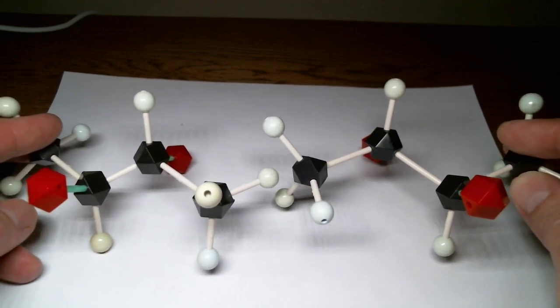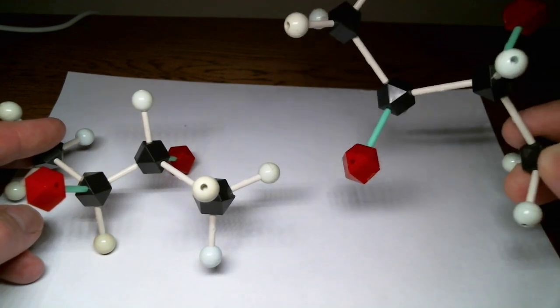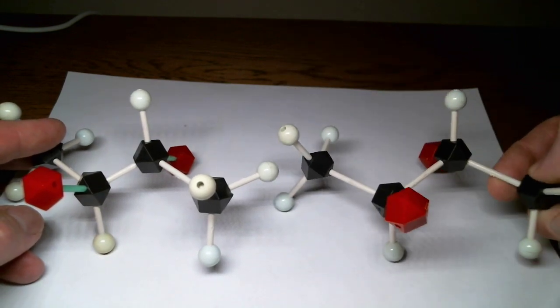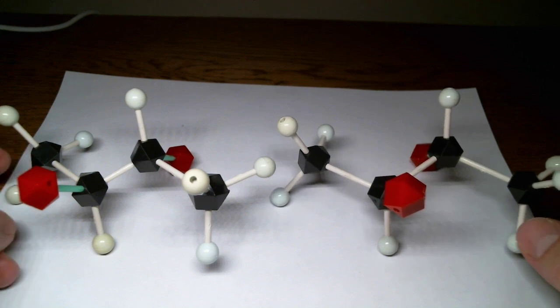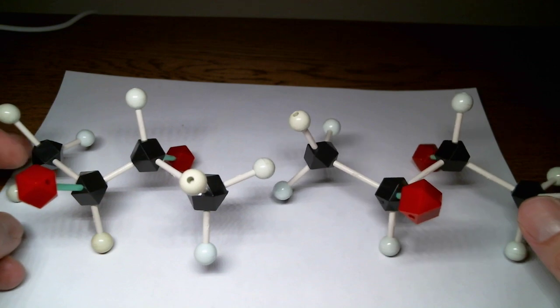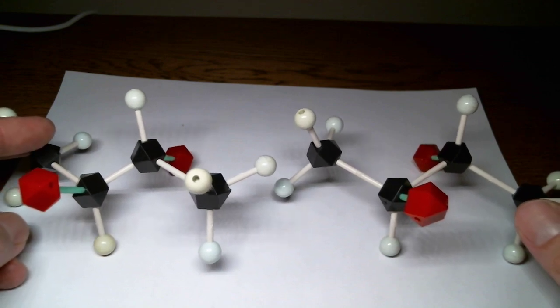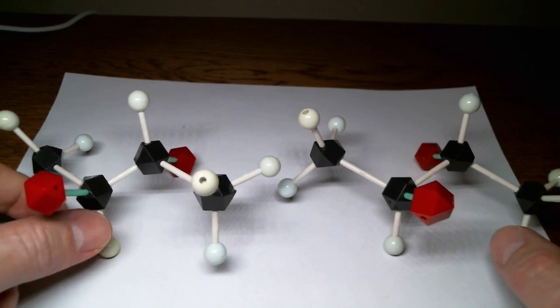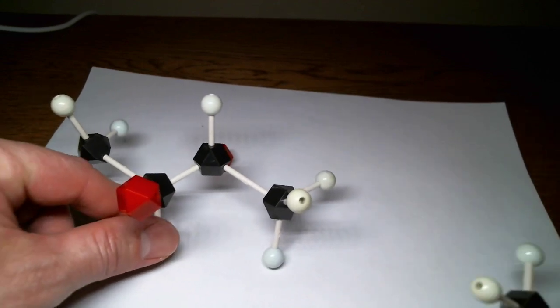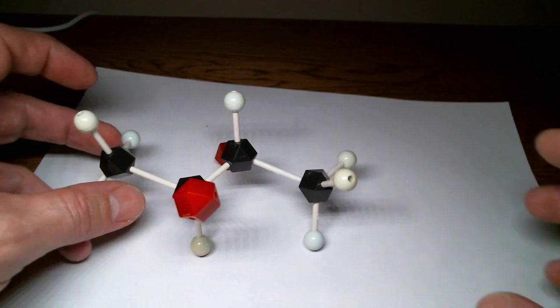So if we simply rotate this 180 degrees around a horizontal axis, now you can probably see that you could superimpose the molecule on the right with the molecule on the left. So they are indeed identical. And if they're identical, then we only need one of them for demonstration purposes.